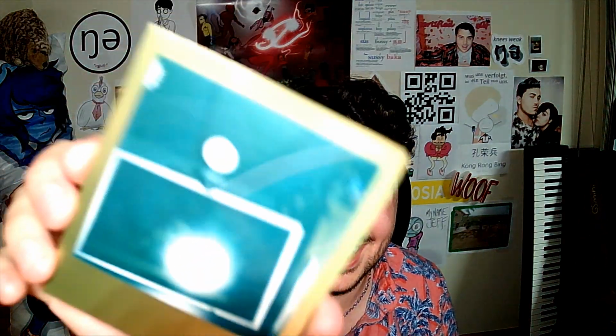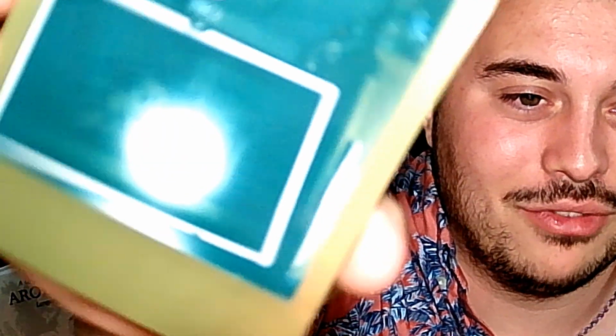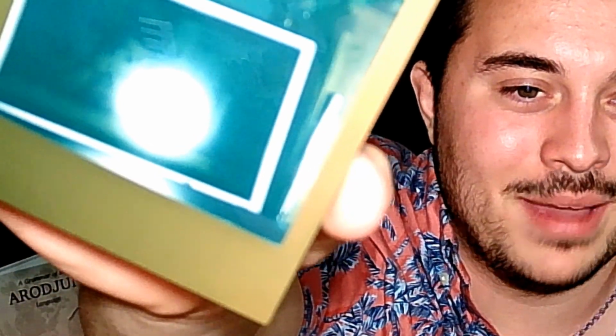How did the picture turn out? Okay. It's literally my light and then a big flash on the screen. Like, you can kind of just barely see me in the background.